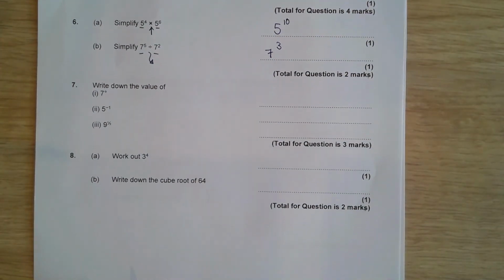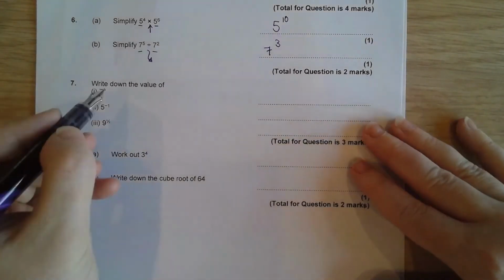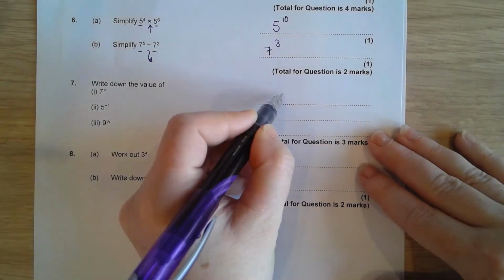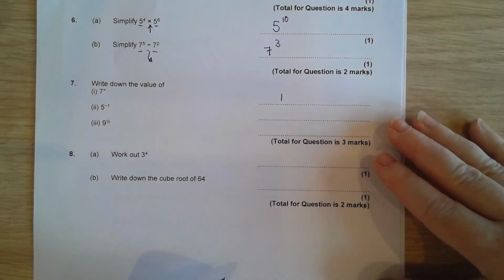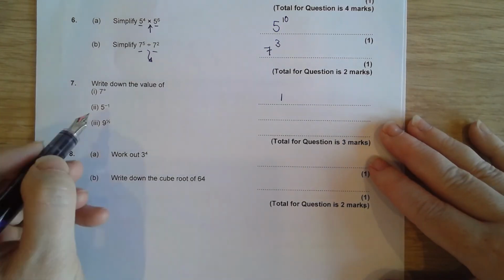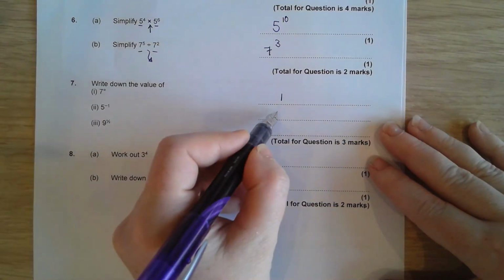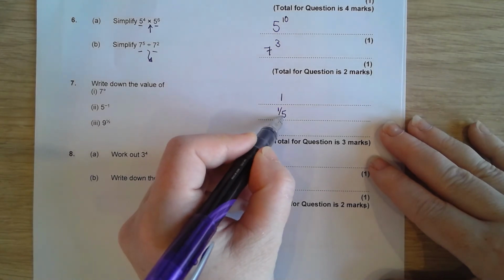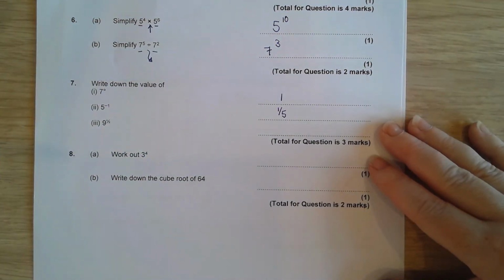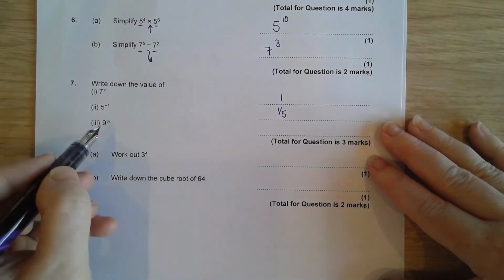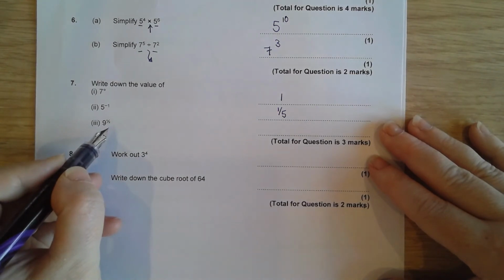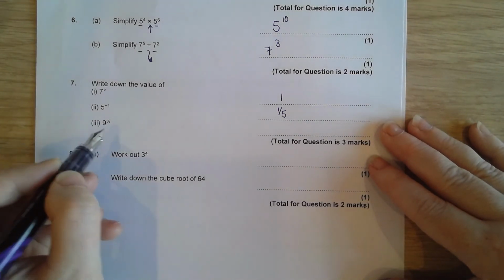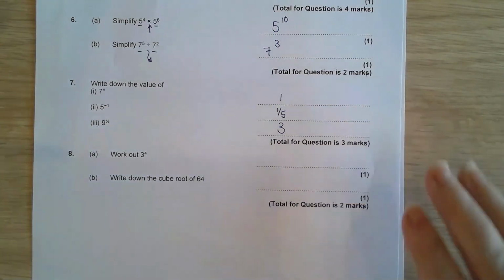Question number 7. Anything to the power of 0 is 1. This is 7 to the power of 0, which is 1. Part 2. 5 to the negative 1, we've done that previously and we know that is 1/5. And 9 to the power of half, we did that on question 5C, so we know that answer is 3.